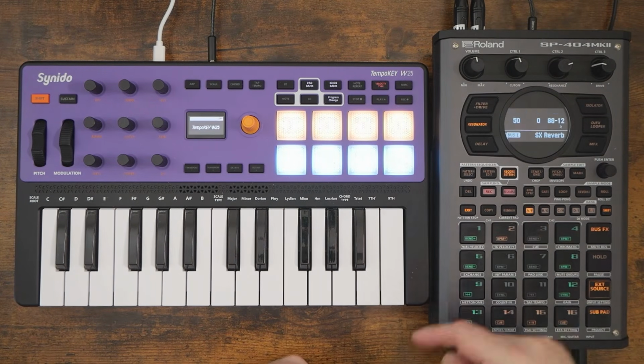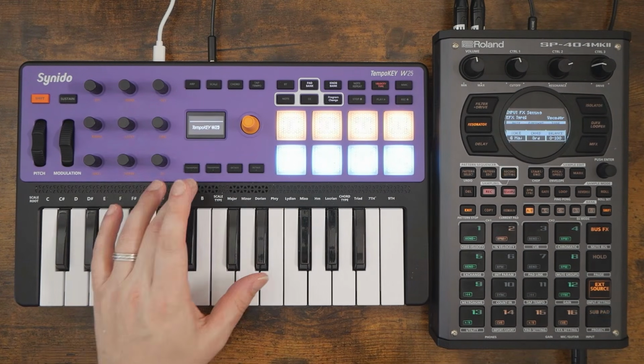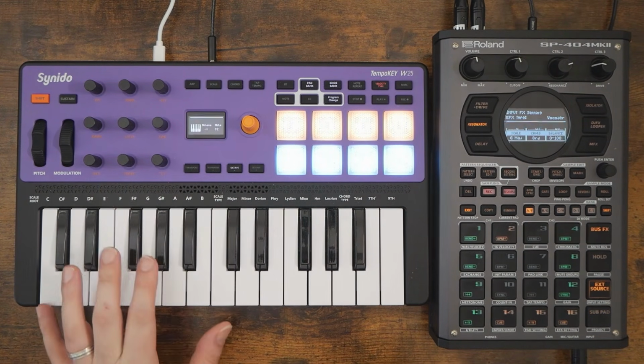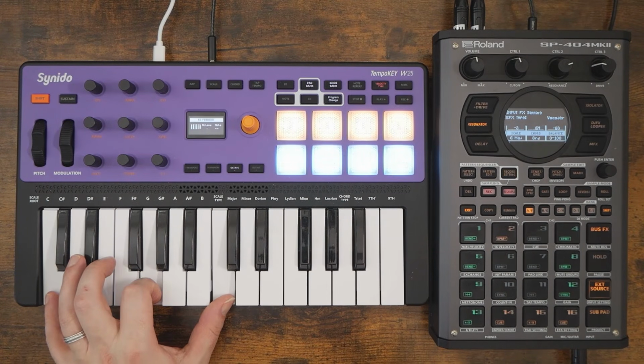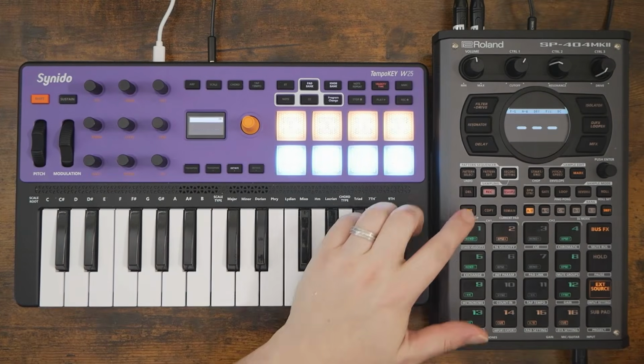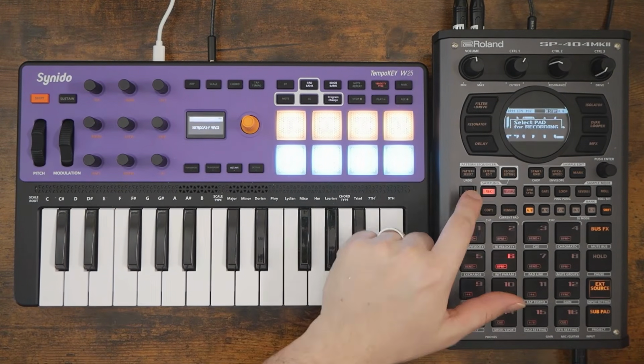so let's just throw some basic reverb on there. And let's go down an octave. And now we have a really cool sound. And of course, we can sample that to a pad.